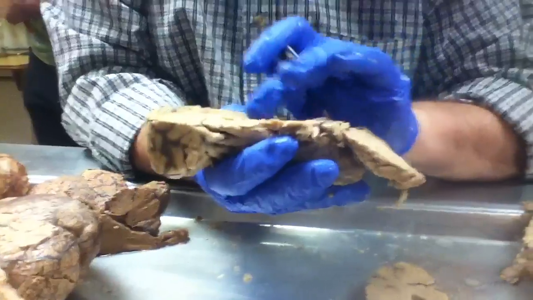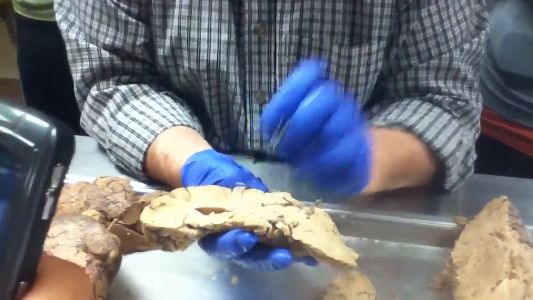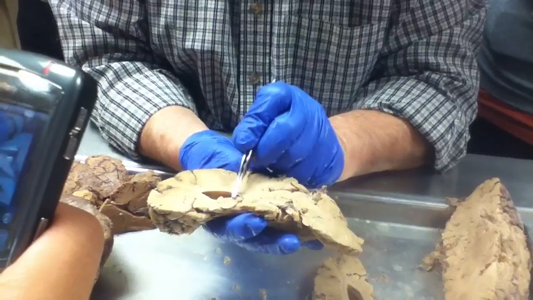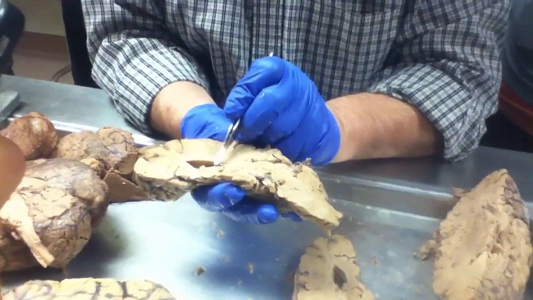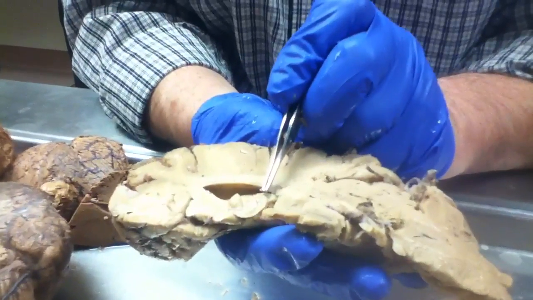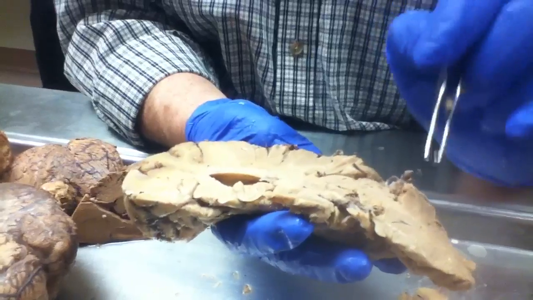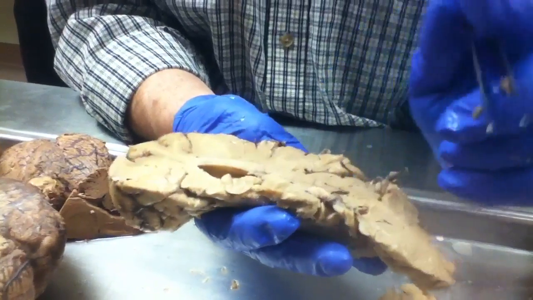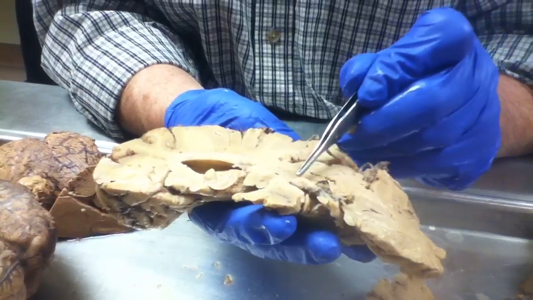Okay, so a bunch of things on this. The first thing, our target was to really look at the hippocampal formation lying inside of the perihippocampal gyrus. And you can see kind of this coiled structure right here. So that's the hippocampal formation. Okay? But what this cut did was it actually cut through a couple of different structures.